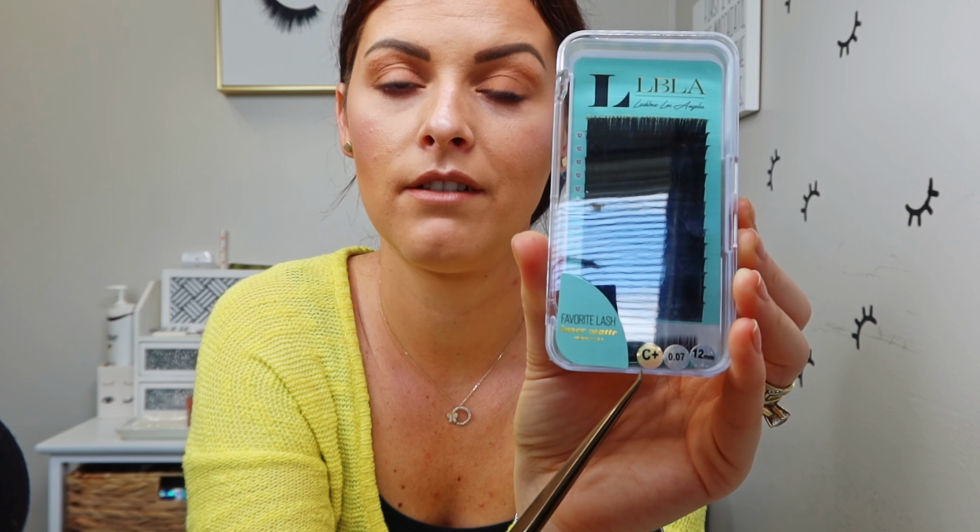So again, C means the curl. C+ is the very light curl. Then we have 0.7, which is the thickness of the lash extension. And then we have 12 millimeters, which is the length of the extension. So now in the next picture, I'm gonna show you what I created on this look.